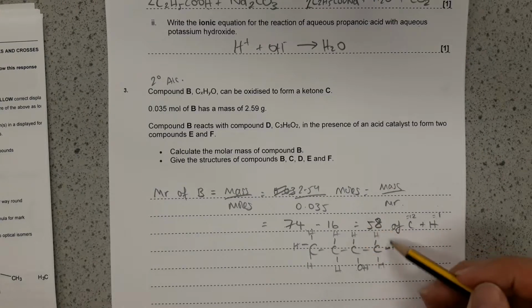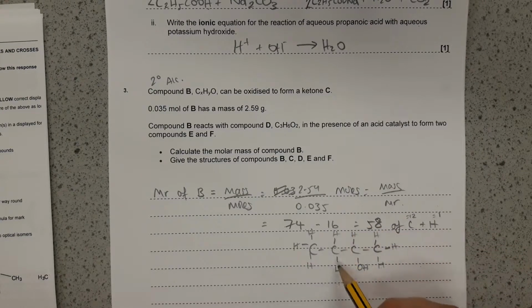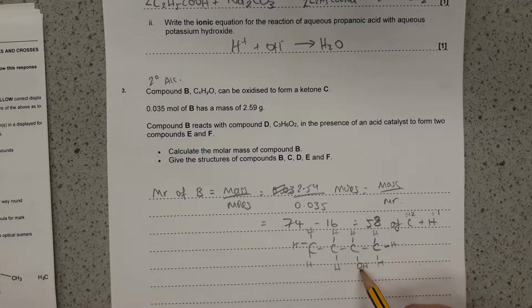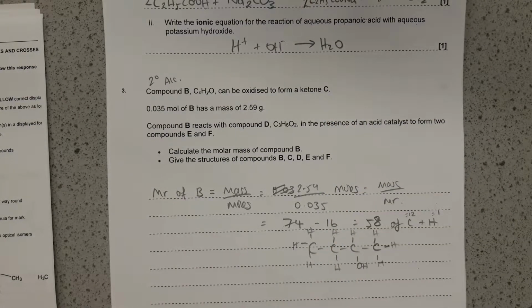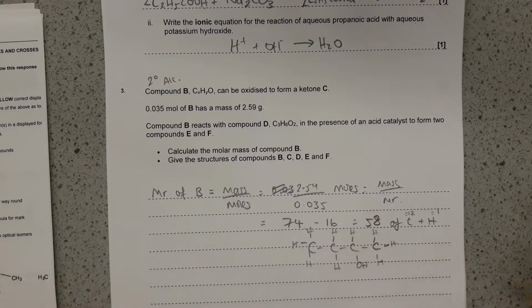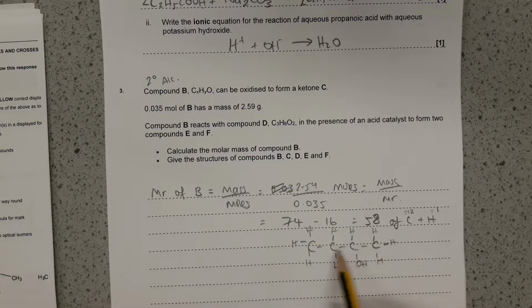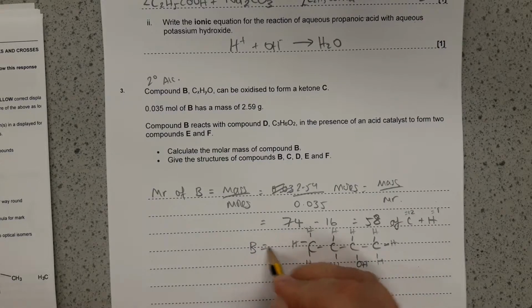There's no other way I can arrange these atoms to produce a secondary alcohol. If I was to take this CH3 group away and put it on the middle carbon there, leave the OH where it is, that now becomes primary and would not oxidize to a ketone, it would oxidize to an aldehyde. Likewise, if I put the OH on that group, that would be still primary. If I put the methyl group here and the OH opposite, it now becomes tertiary. So the only way I can keep a secondary alcohol is to have all 4 carbons in a row. So compound B has got to be butan-2-ol.